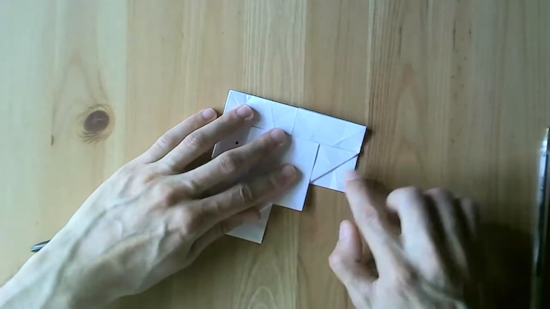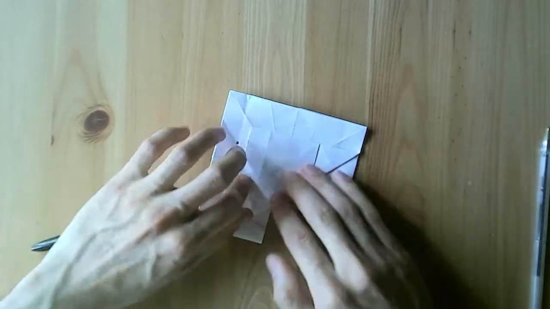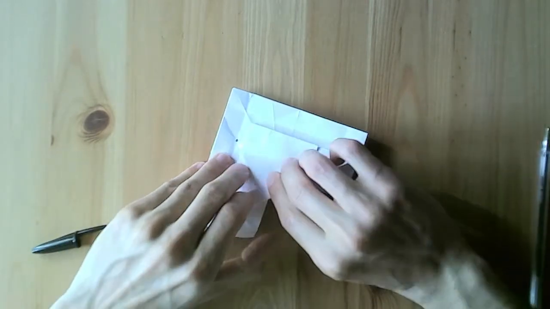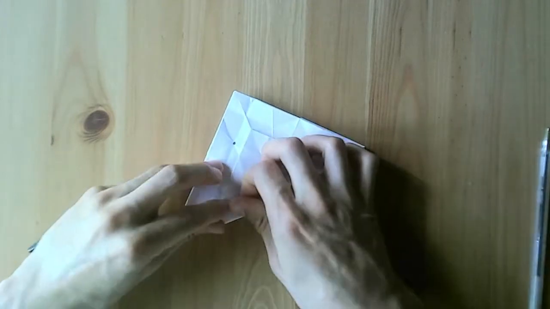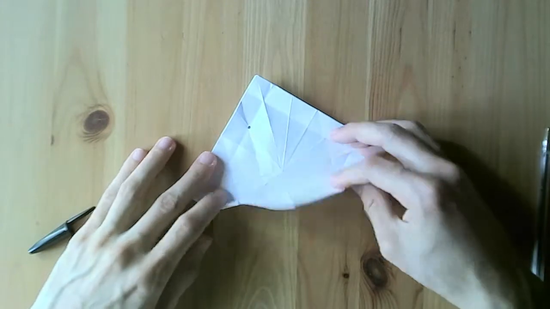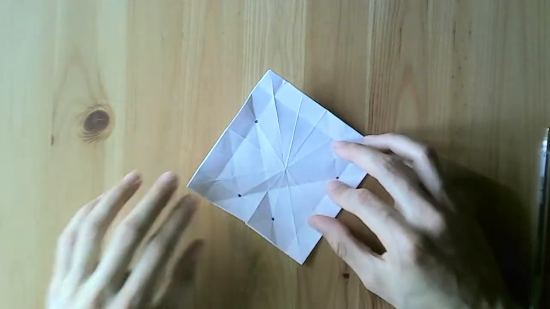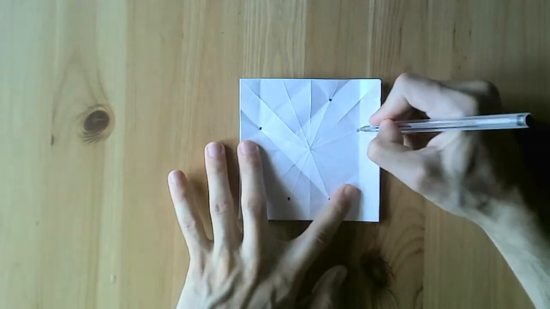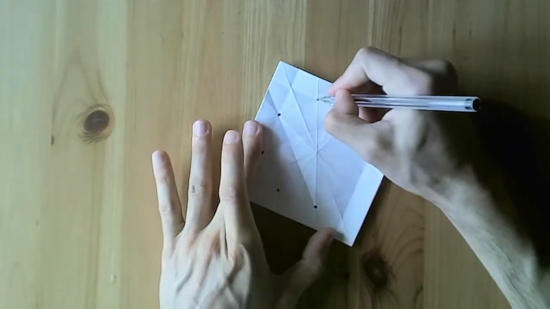Again, I'm using these shadows as references. So when I fold it and it matches to the intersection, that's where I'm going to go. And then, of course, here and here, and then finally it's going to be here and here.